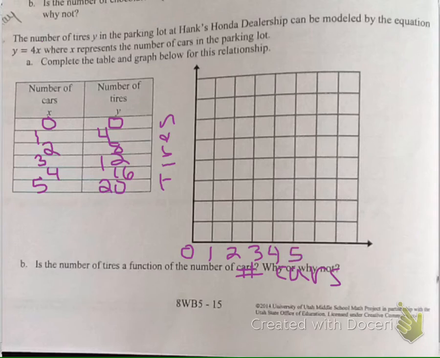And then over on my y-axis, I'm going to just count by 4 since I already can do that. 0, 4, 8, 12, 16, 20. Okay, now I'm going to plot my points. (0, 0), (1, 4), (2, 8), (3, 12), (4, 16), (5, 20).